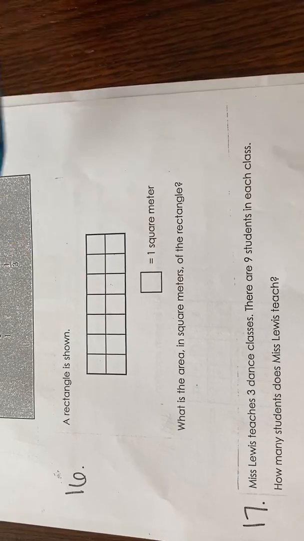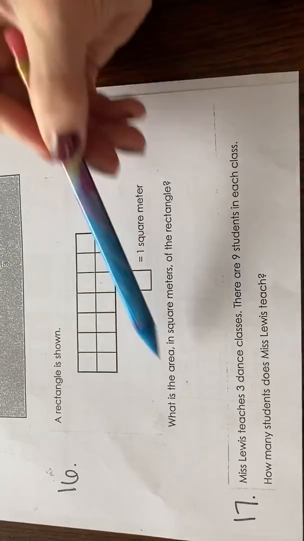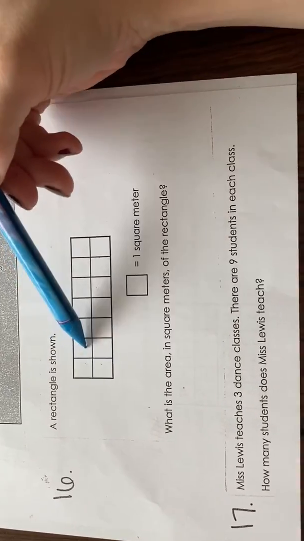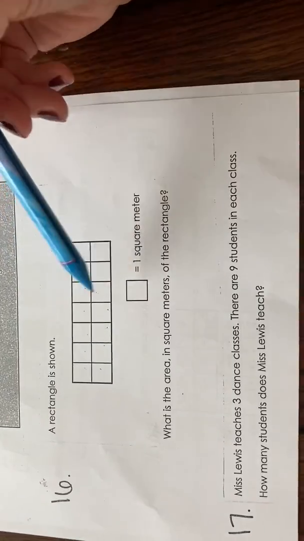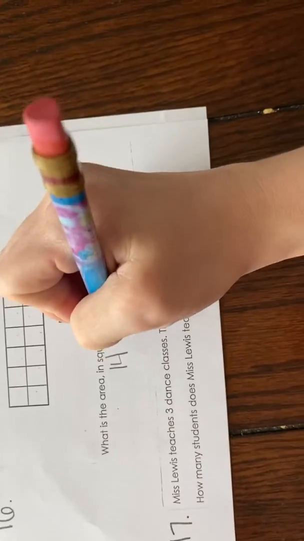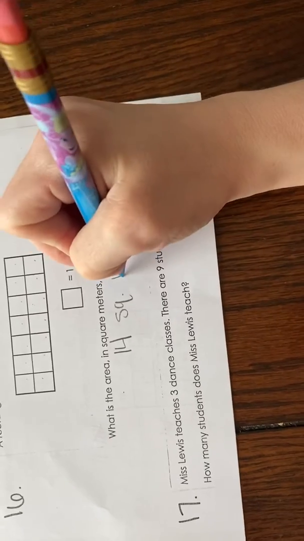So area is the amount of space that something takes up, like an area rug takes up a certain area of your floor. So when we're finding the area, we're counting up the space inside. So what is the area? 1, 2, 3, 4, 5, 6, 7, 8, 9, 10, 11, 12, 13, 14. 14 square meters. It's as simple as that. You just have to count them.